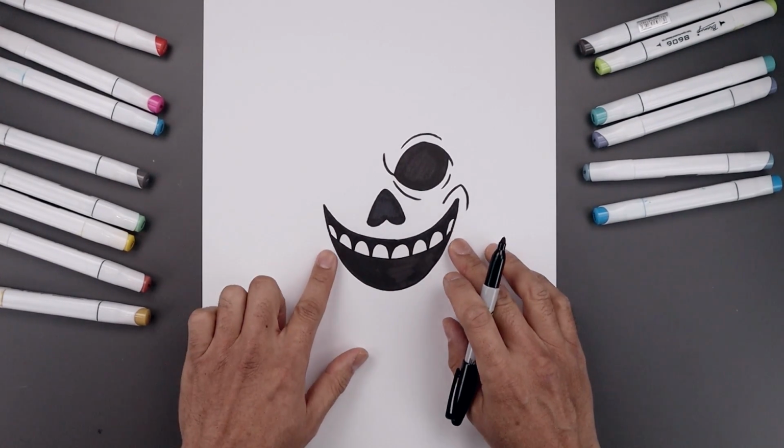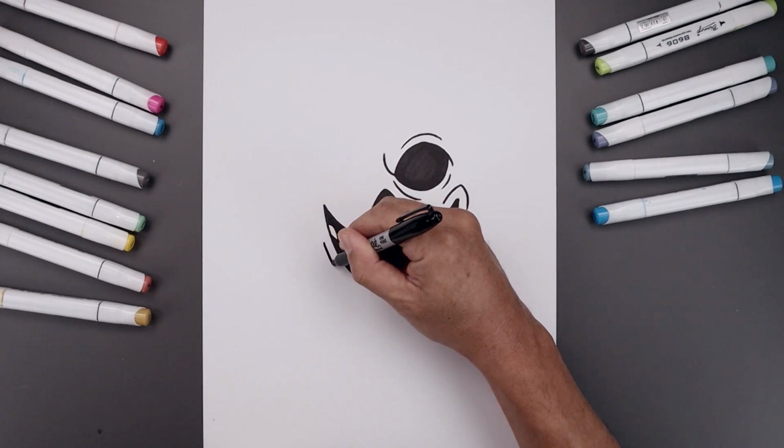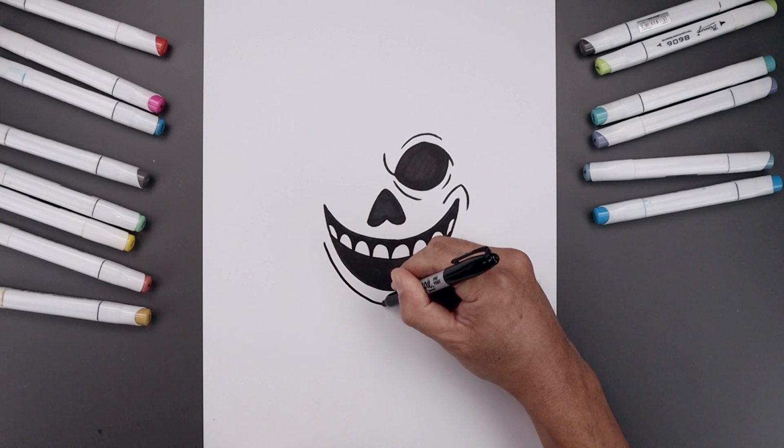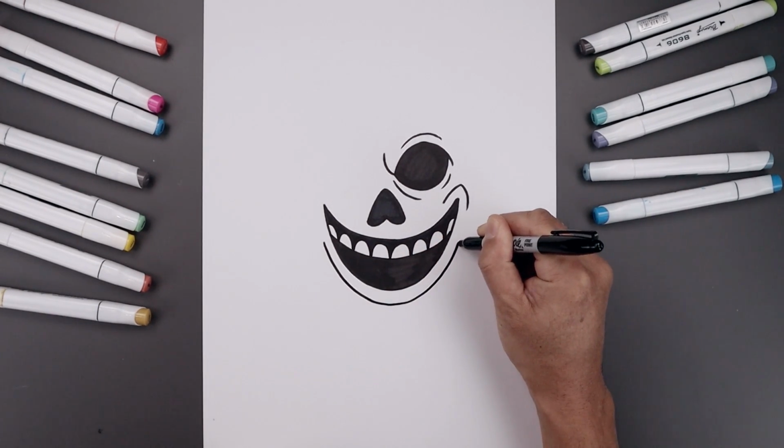Now from here, we're going to add another curve along the bottom of the mouth for the lower lip. Let's start over on the left side. I'm going to bend this down. Just going to bring that down a little bit lower in the middle. Let's round this out and then pull that back up towards the right.